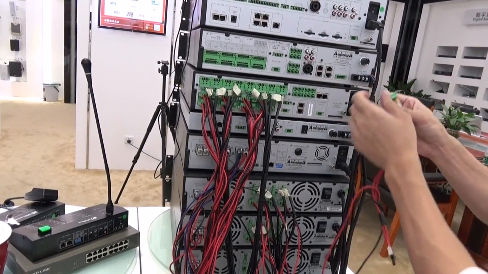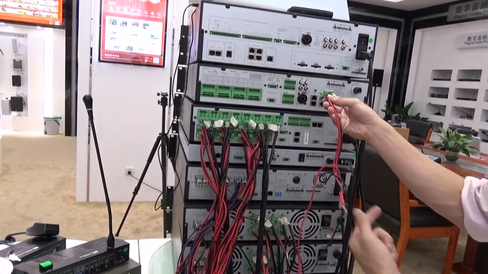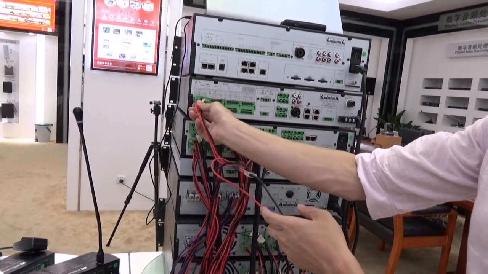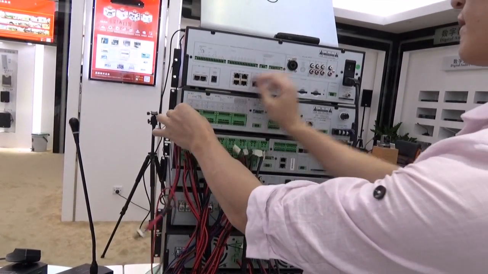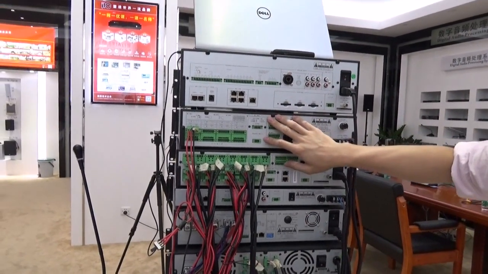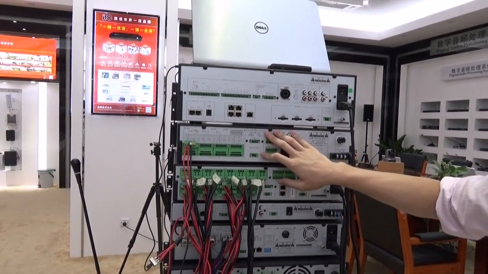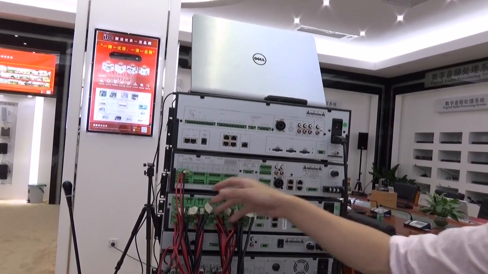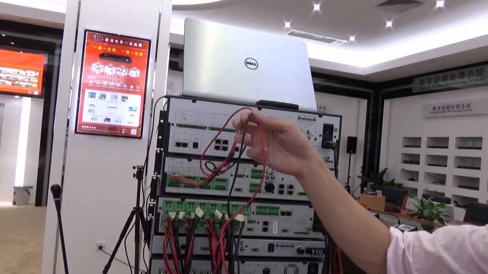Okay, I would like to connect it to it. So the same as the signal output, I will connect it to it. Okay, because this device has the amplifier built in, it doesn't need to go through the amplifier. It can connect directly to the speaker.